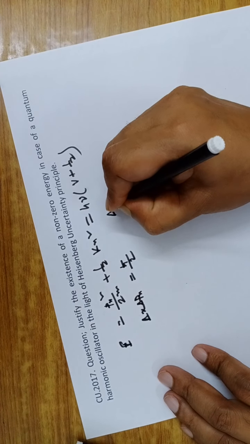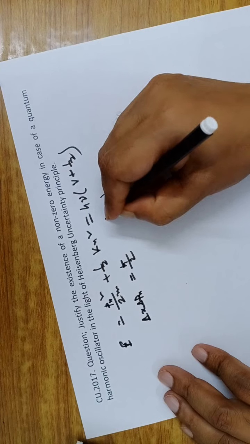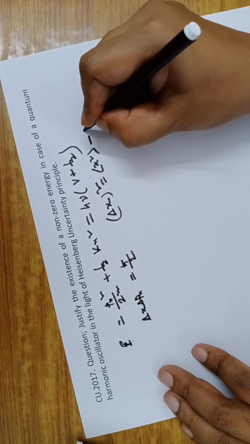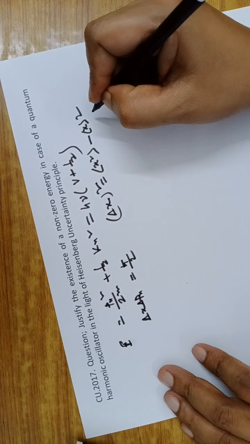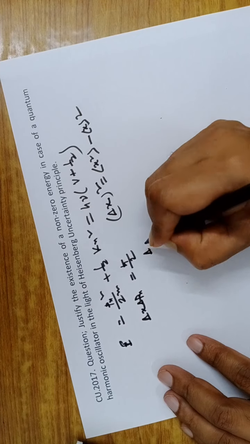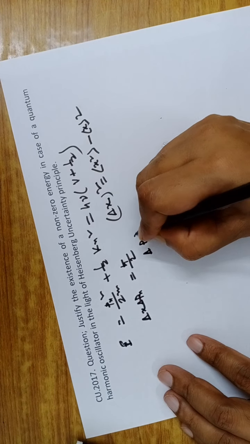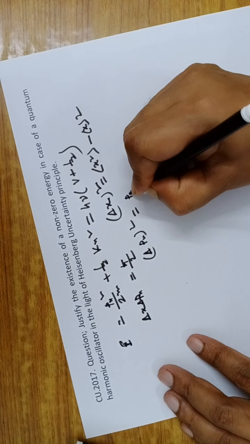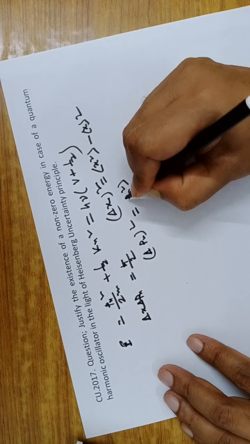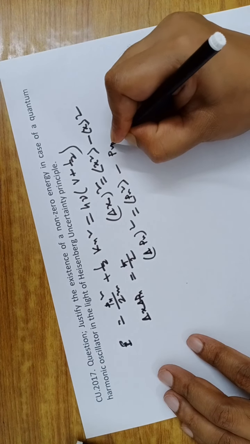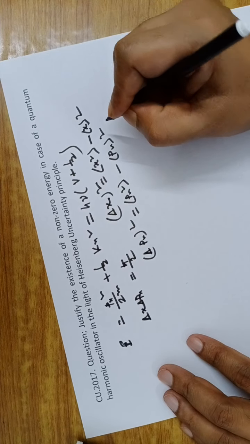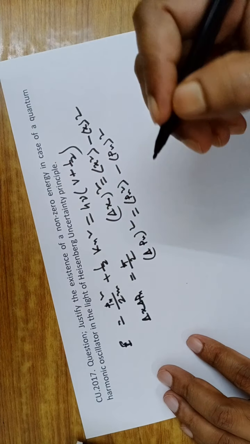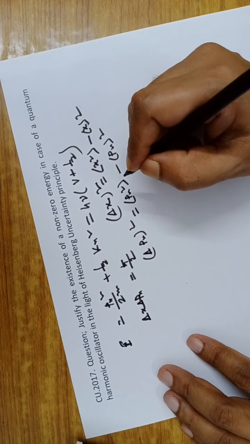Now delta x square equal to x square average minus x average square. And px square, we can say, is px square average minus px average square. For the simple harmonic oscillator, x average equal to 0.